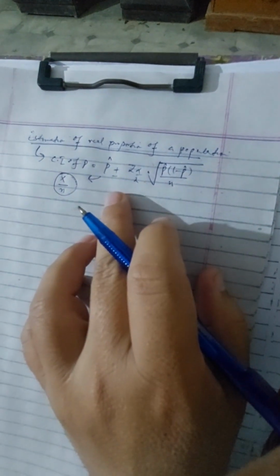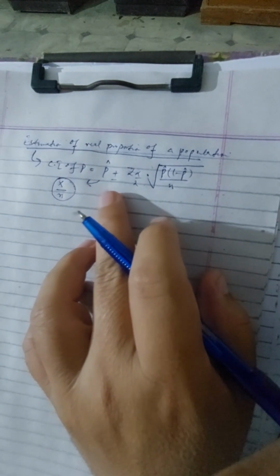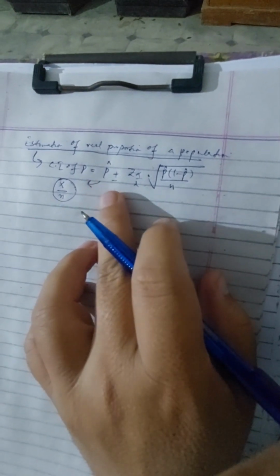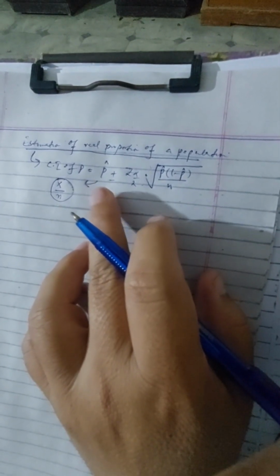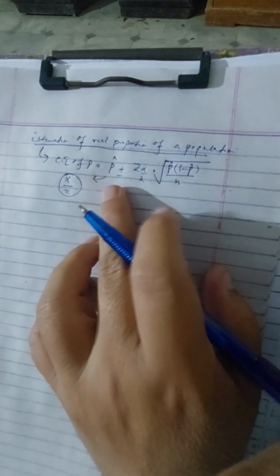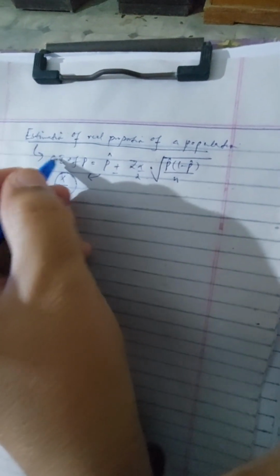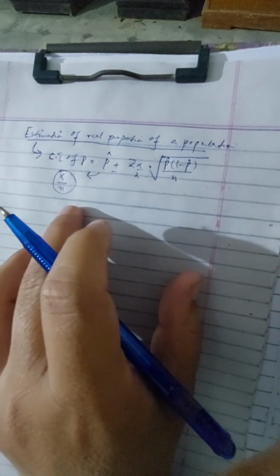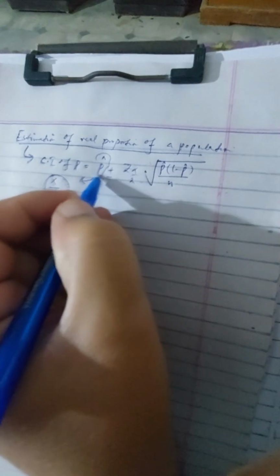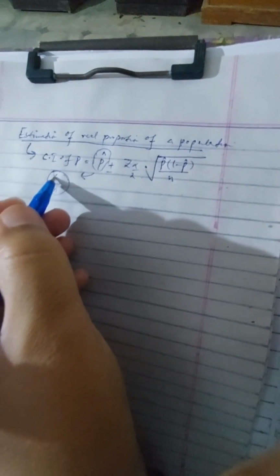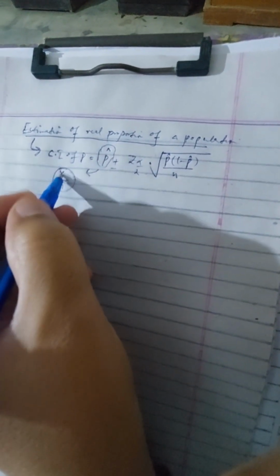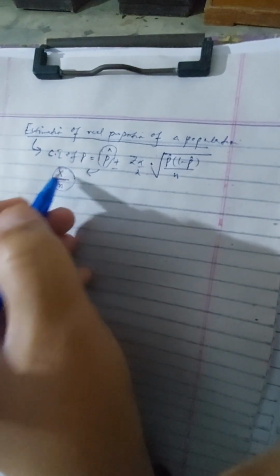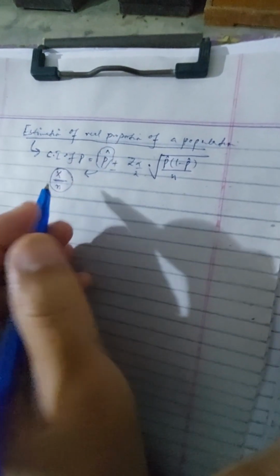So this was for the single population, or we can say single sample. A single sample was taken from a single independent population, and we estimated the real proportion for that population using the sample proportion. This is the sample proportion p bar, equal to x divided by n. X is the number of occurrences and n is the total sample size.